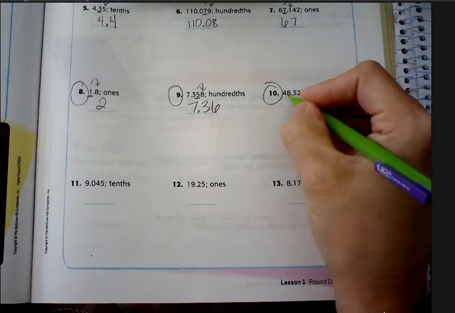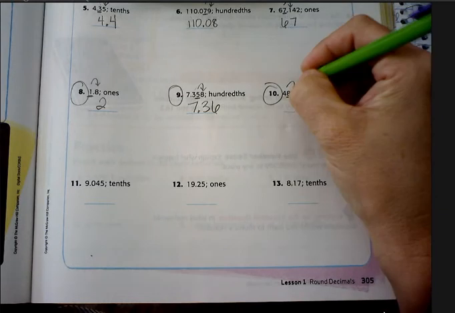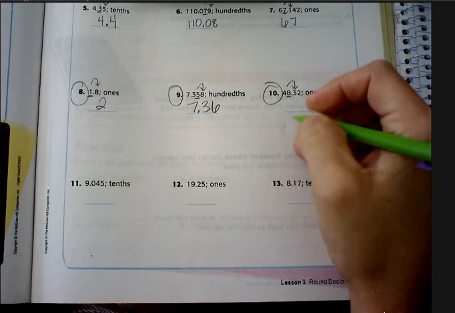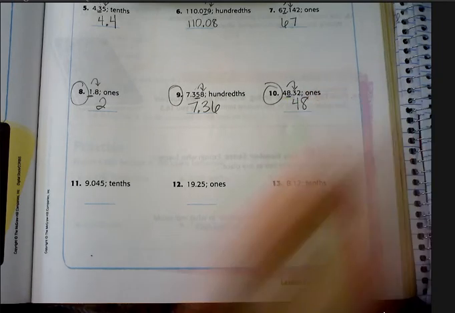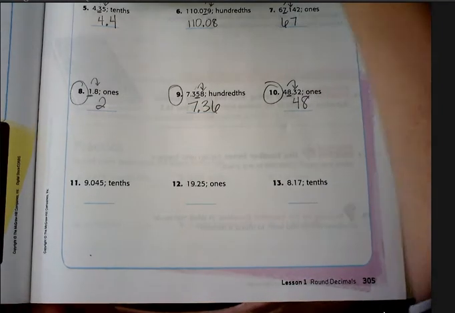Ones. Tens, ones. Find your target. Look next door. 5 or higher? No, we don't raise the score, so just write up to your target. So you should have got 2, 7.36, and 48 for those.